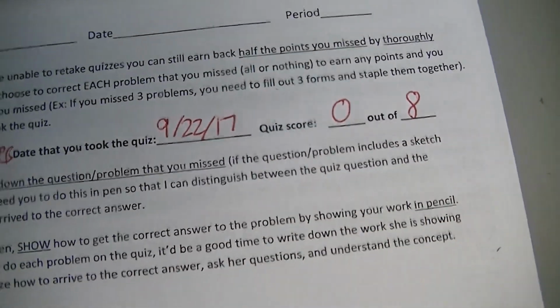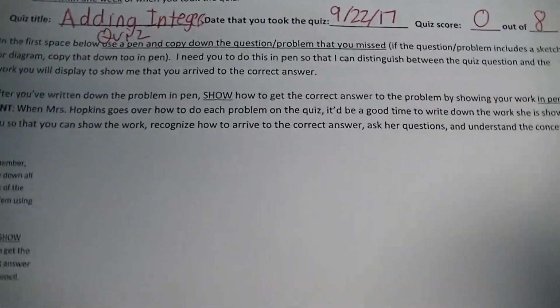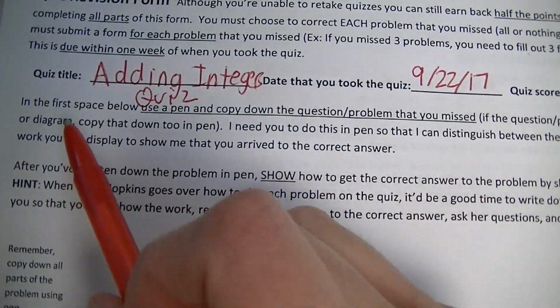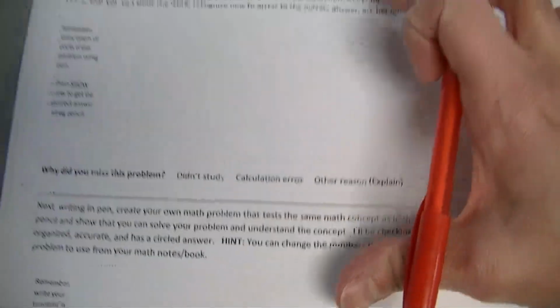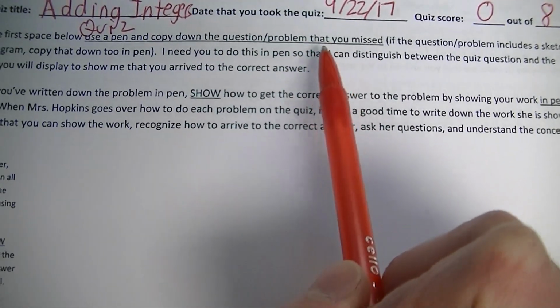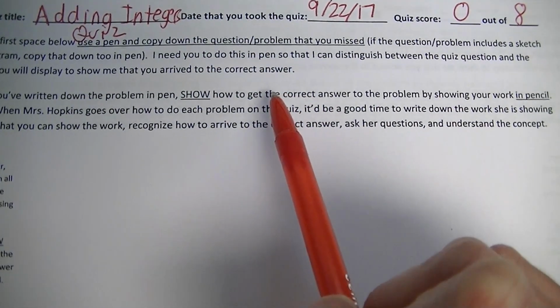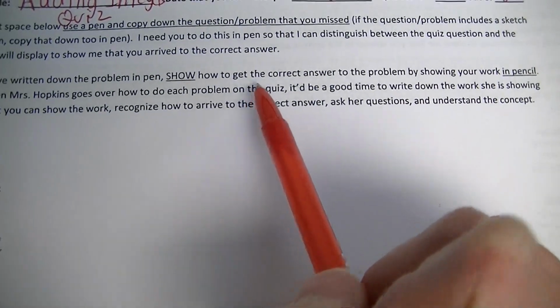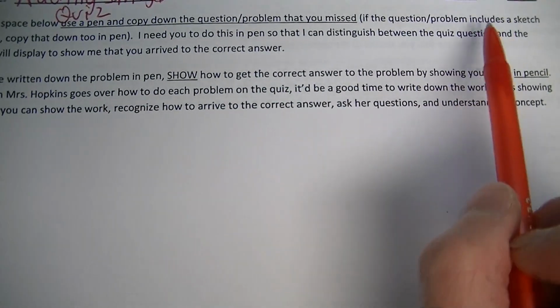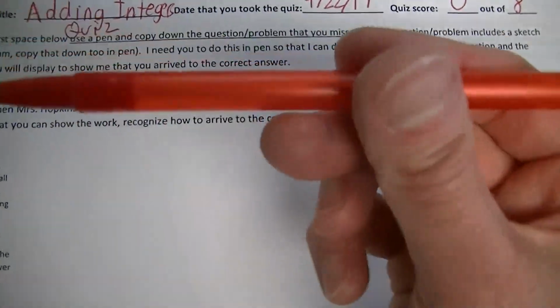So you've got to do a quiz revision form for every single one of those problems that you missed. All right, this part's very important. In the first space below, so this section right here, you're going to use a pen. And I don't care what color the pen is, it just needs to be a pen. And you need to copy down the question or problem that you missed from the quiz, okay? So you're going to look at your quiz and see the first problem that you missed on there, and that's what you're going to copy down word for word, exactly like you see it. Because if the question or problem includes a sketch or a diagram or a number line or anything like that, you're going to copy that down too in pen.